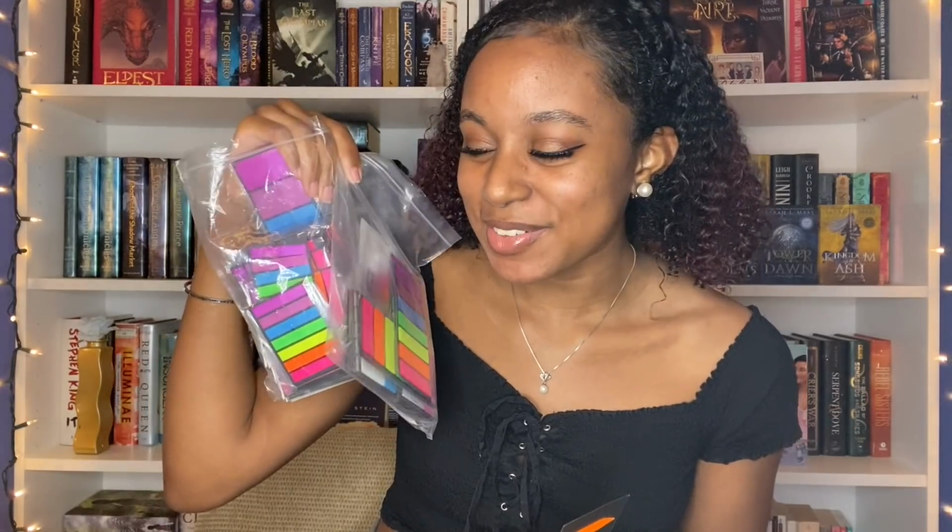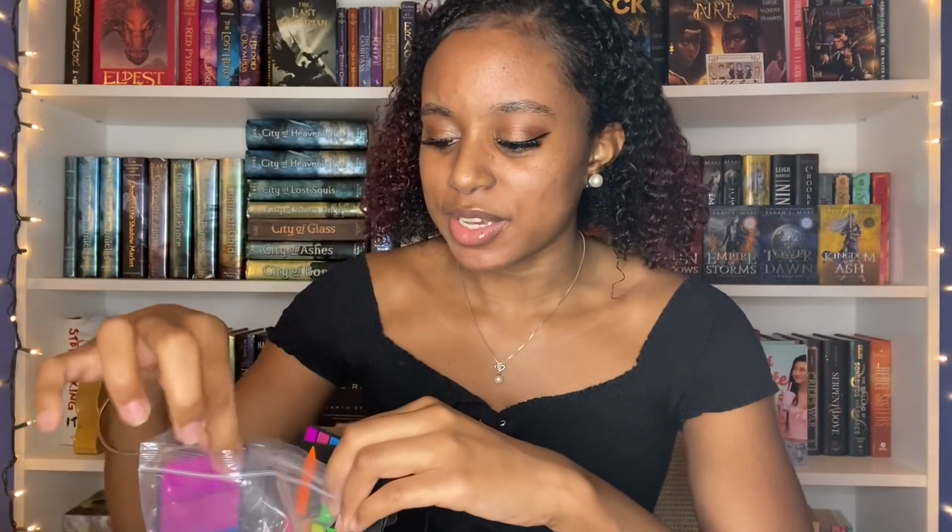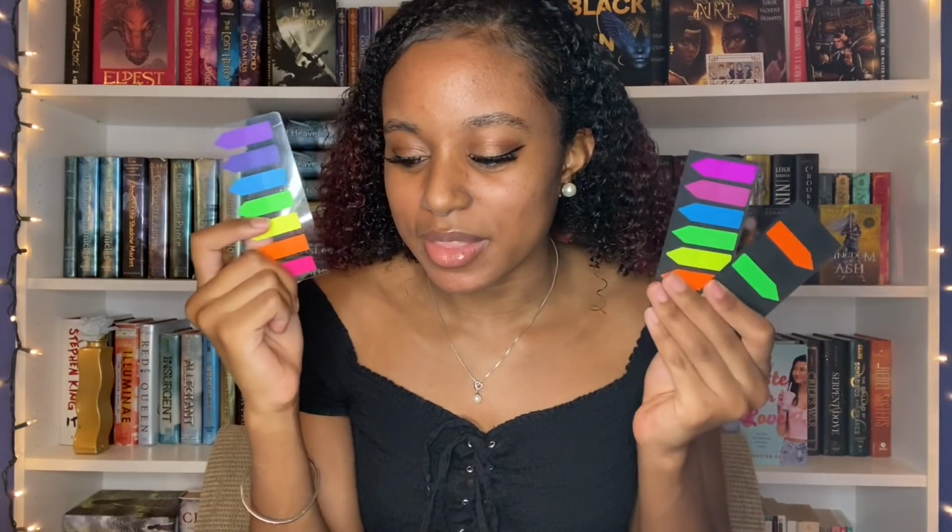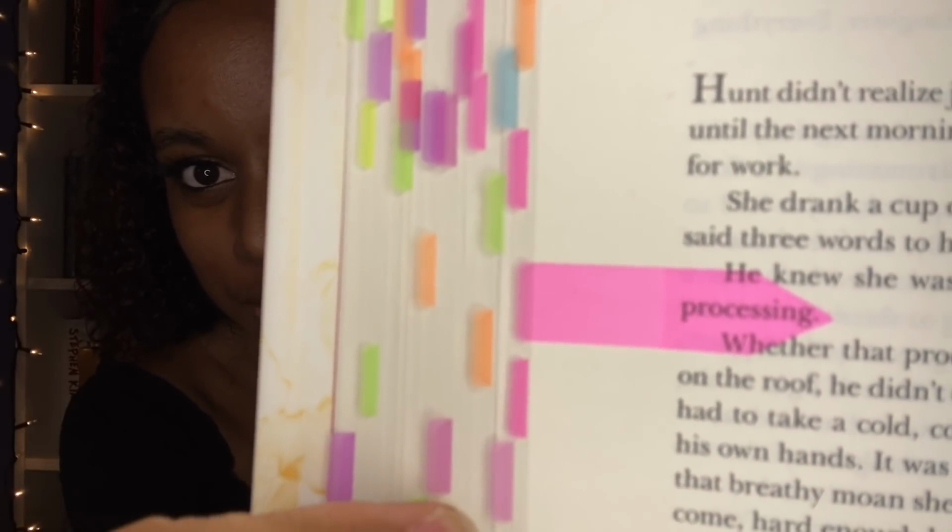I usually use these sticky tabs when I'm annotating. I recently ran out of these because I was reading the ACOTAR series and I was tabbing like crazy, literally every page. I have a very big collection of sticky notes. I don't use a lot of them. Some of them you can see are really big. Some of them are super tiny. Basically, I like to use these tabs. I think that they are the perfect size. When you tab the page, you can still see the text because it's translucent, which is really nice. I know sometimes tabs can be super sticky and they might pull some of the text off of the page when you take them off. I haven't had any problems like that with these tabs, so I'll have them linked down below if you want to get them.